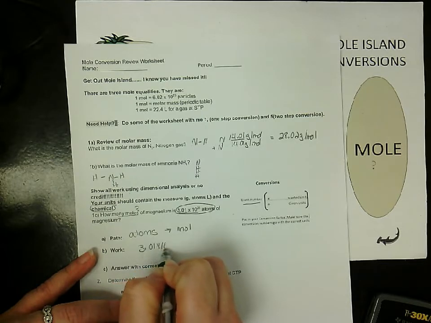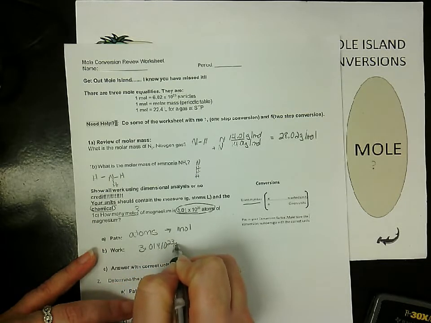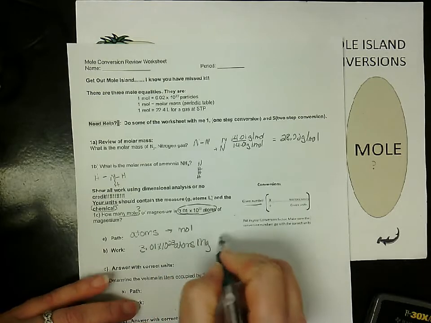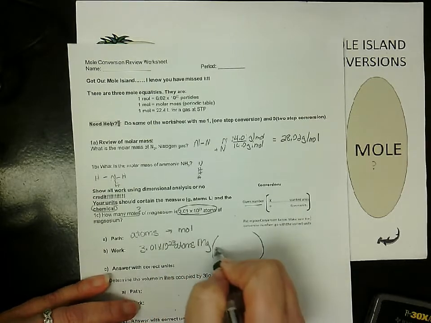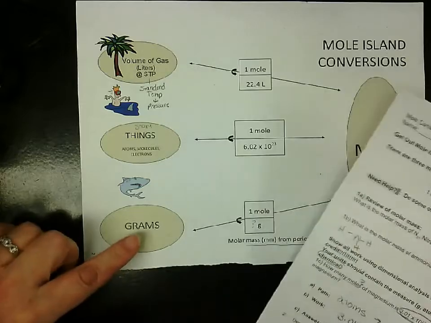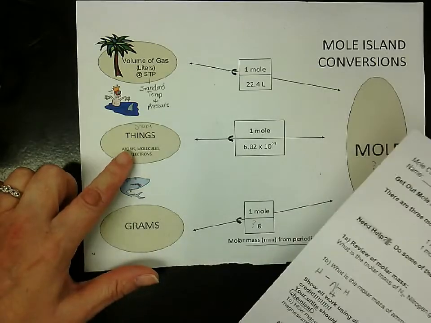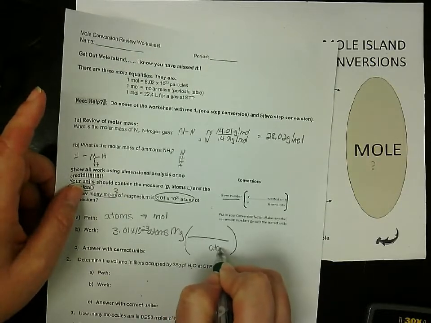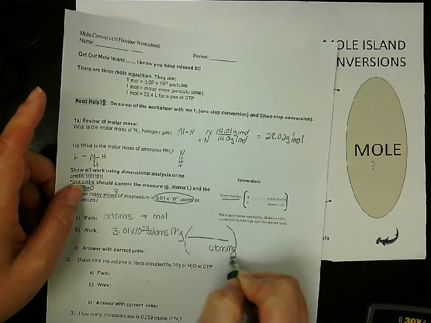3.01 times 10 to the 23rd atoms of magnesium. And I don't want atoms of magnesium. Okay, so here I am at atoms of magnesium. How do I get off that island? Well, I need to put atoms of magnesium at the bottom. Okay, and why do I do that?